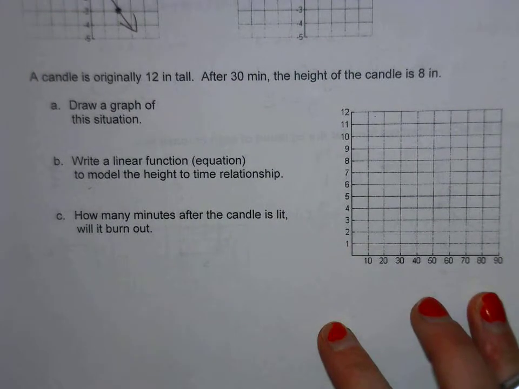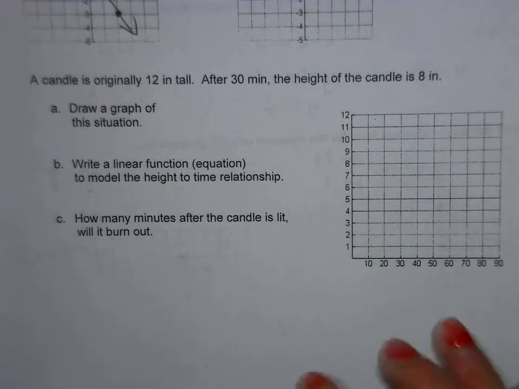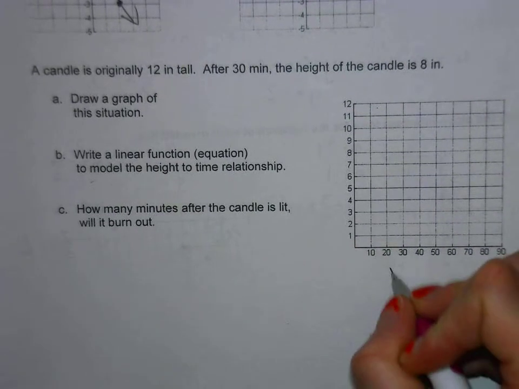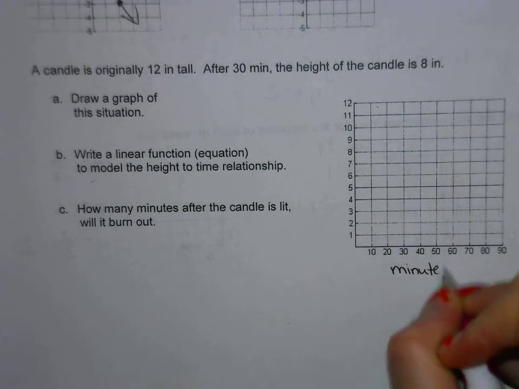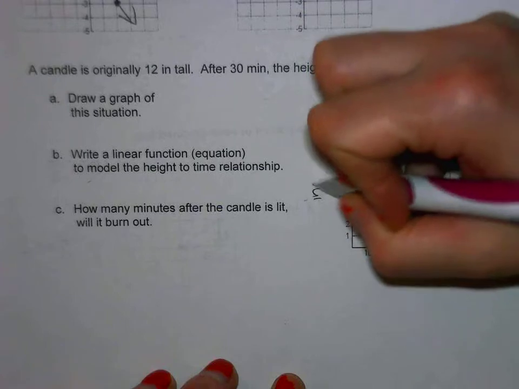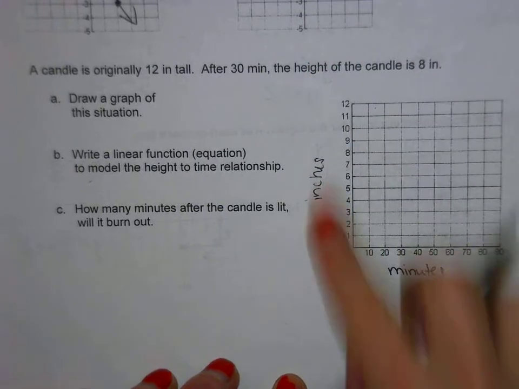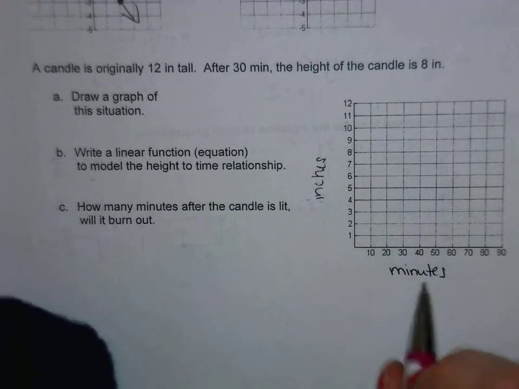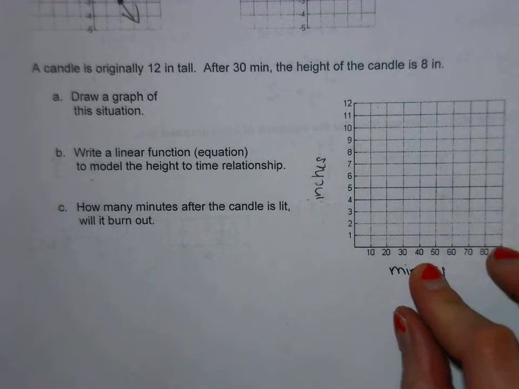So we have a candle. It's originally 12 inches tall, and after 30 minutes, the height of the candle is 8 inches. So I know my minutes are going to go on the bottom, because that's my independent variable. And my height, which is my inches, will go on my y-axis because it's my dependent, because the height of our candle depends on how long it's been burning for.